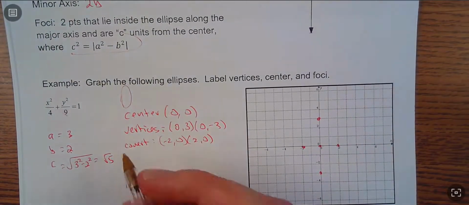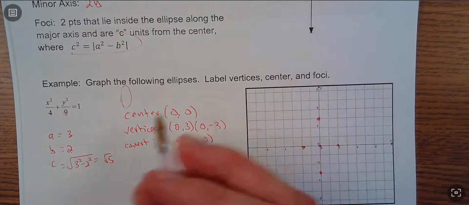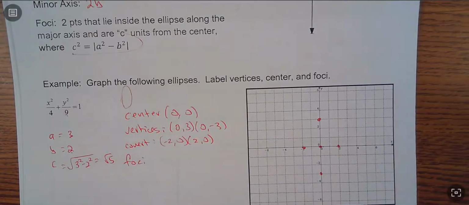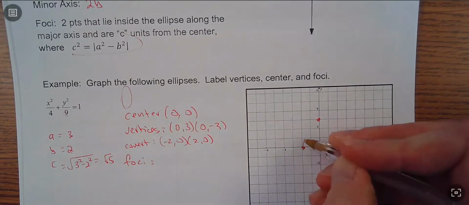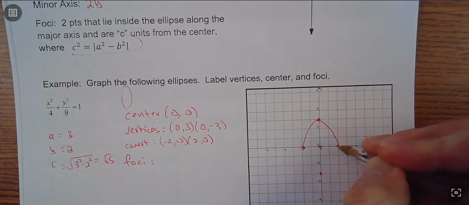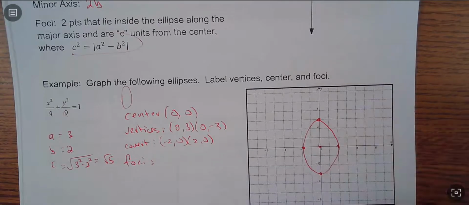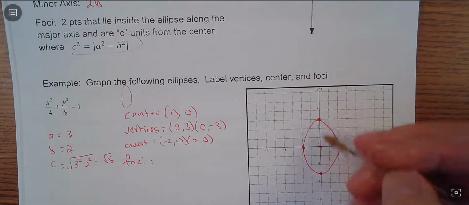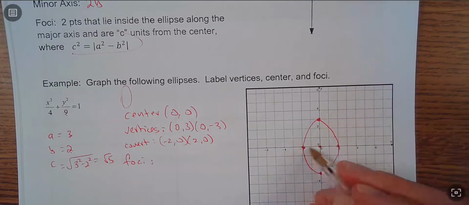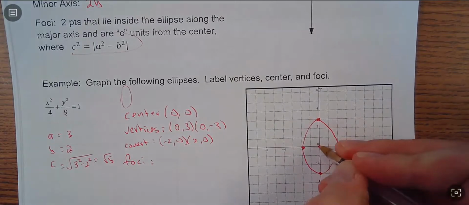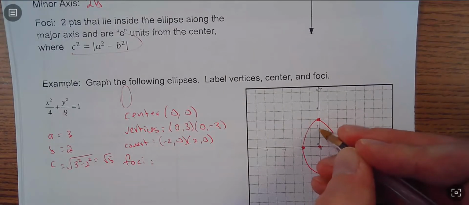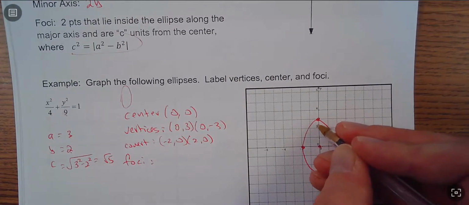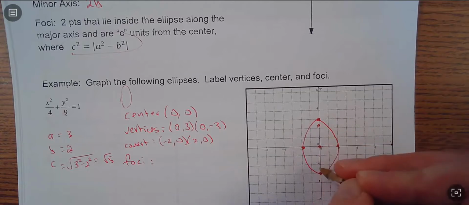And then the foci, I went to foci last. So the foci, if it goes this way, now the foci are going to be along the major axis. So major axis, minor axis, major axis. So from here I'm going to go up radical 5 units, which is actually up here somewhere. And I'm going to go down radical 5 units.